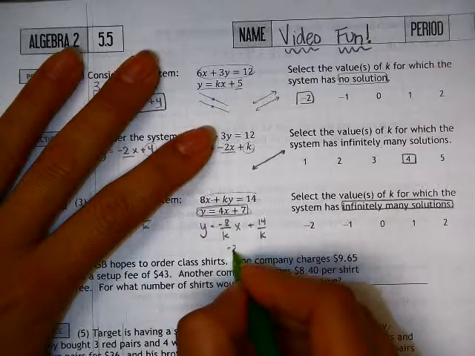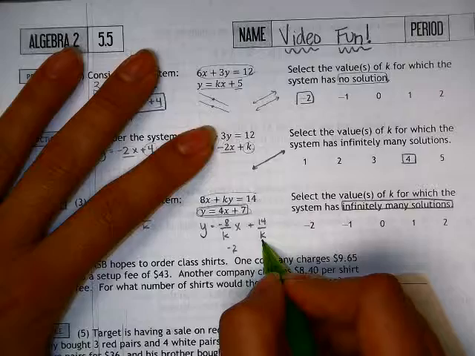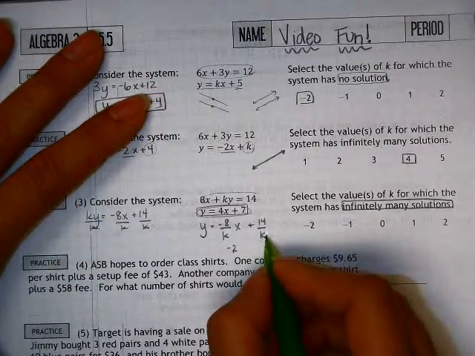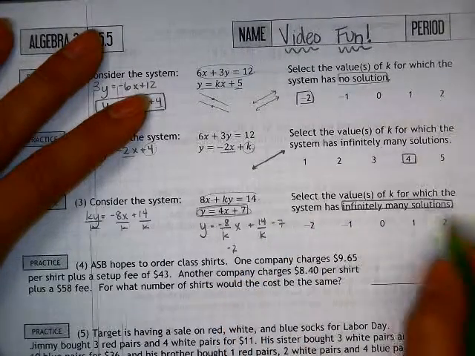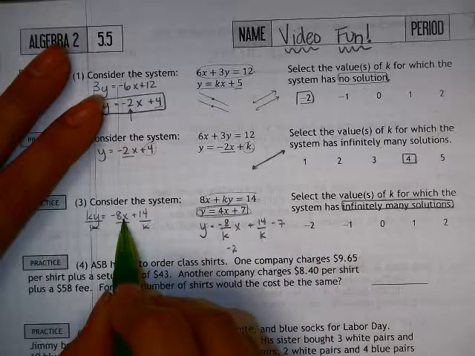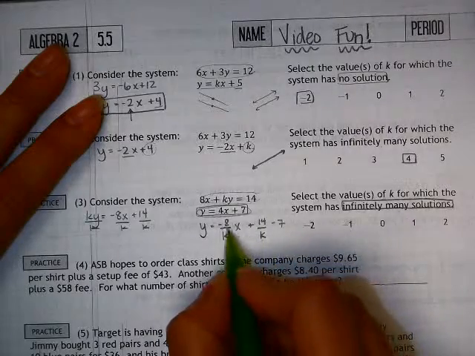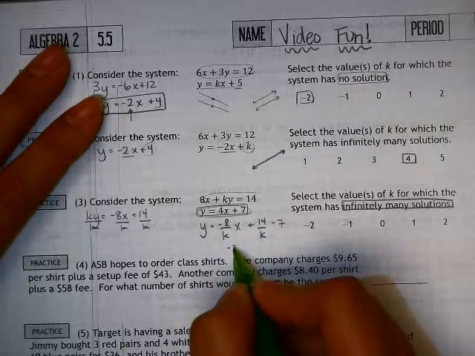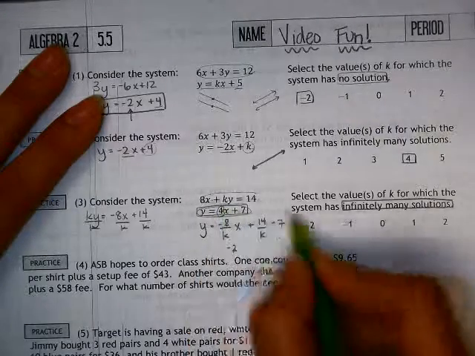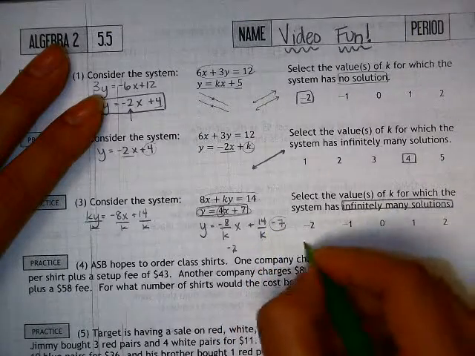So if k was a -2, -8 divided by -2 would be 4. And 14 divided by a -2 would equal a -7. So let me just check and see if I made a mistake here. We moved the -8 over, we divided by the k. So I'm thinking this is maybe an incorrect question, because again, -8 divided by a -2 is a +4, so that is good. But unfortunately, when I divide a 14 by a -2, I get a -7, so that would be no solution.